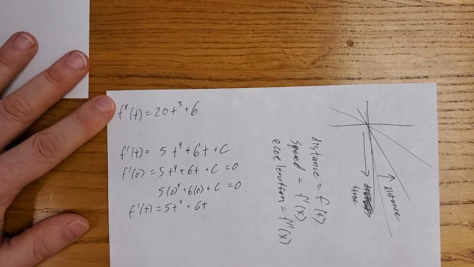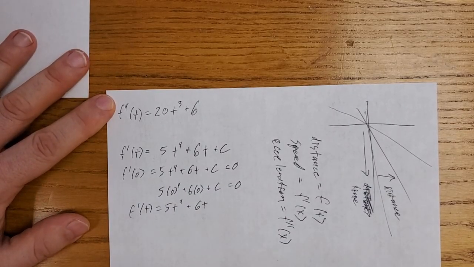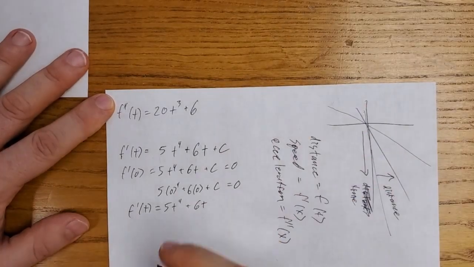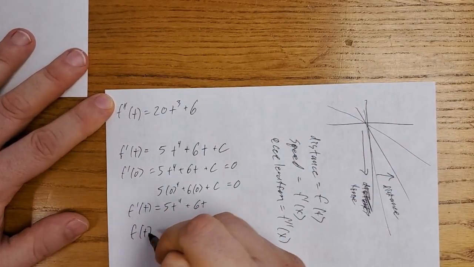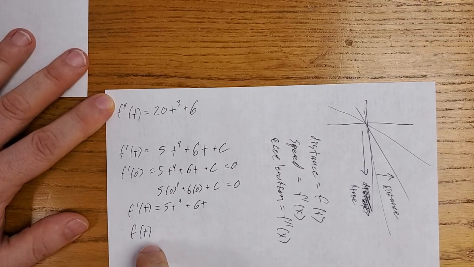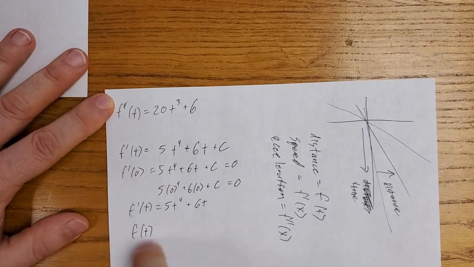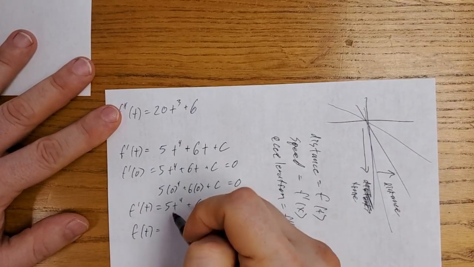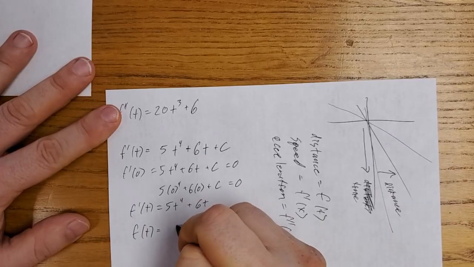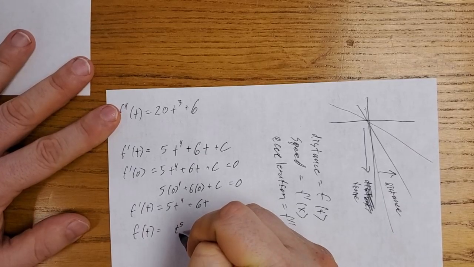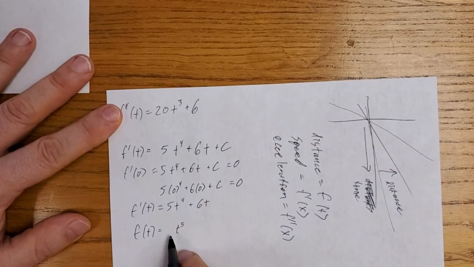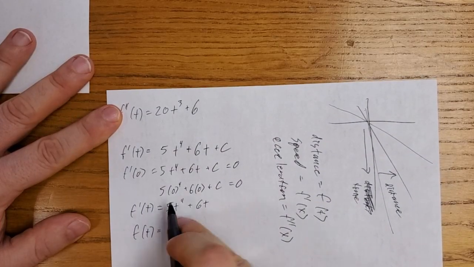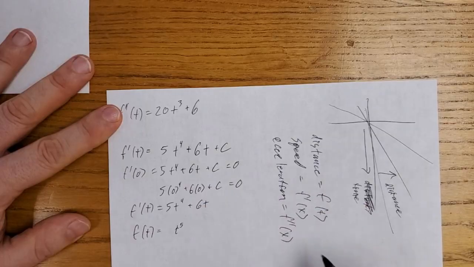But now we have to do it again because we want to know the equation for the position. So we're going to take the integral again, because to get from the position to the velocity, we take the derivative. So to go from the velocity to the position, we take the integral. So again, power rule, you have t to the 4th. So we know we're going to have to start with t to the 5th. And if we bring the 5 down into the front to take the derivative, and there it is. So it's just a 1 there. I won't write it.